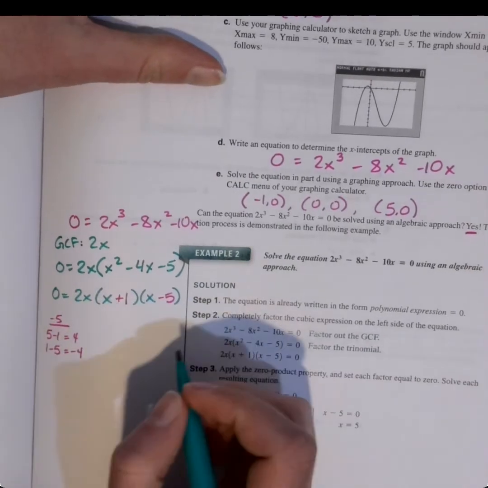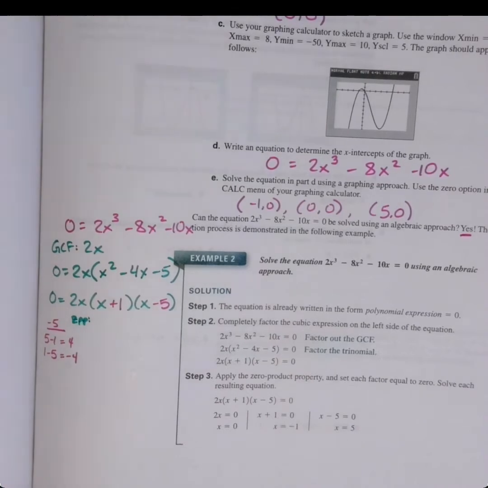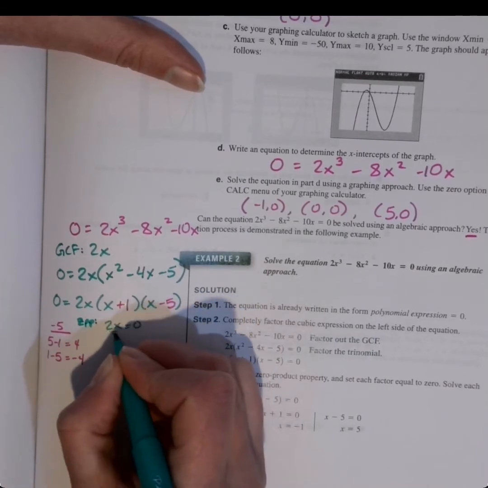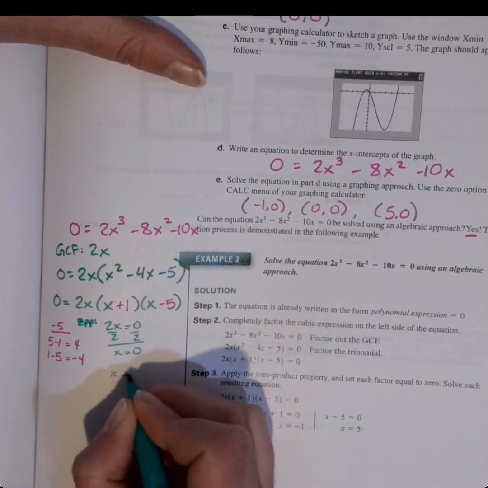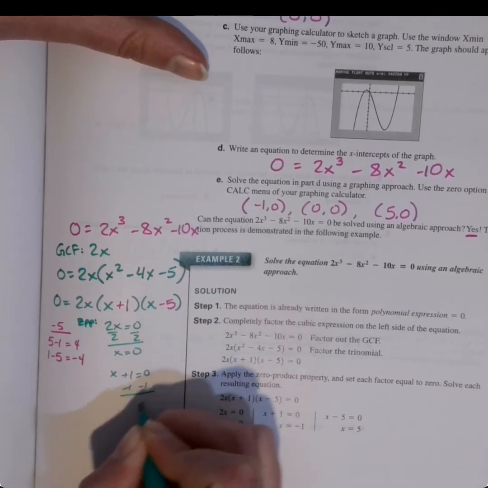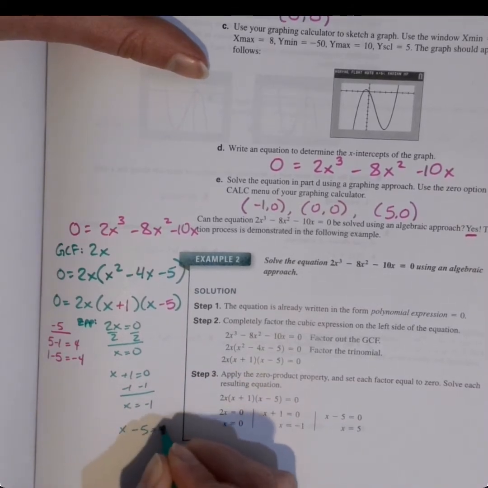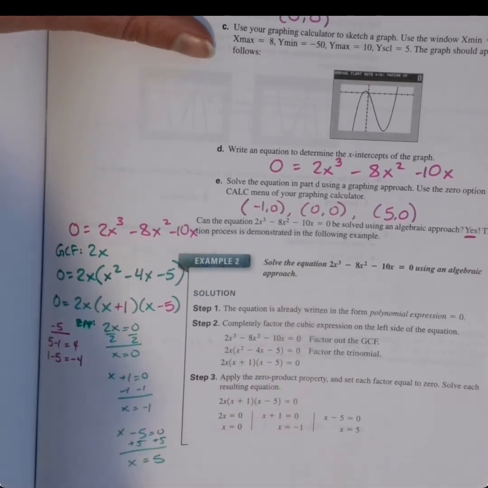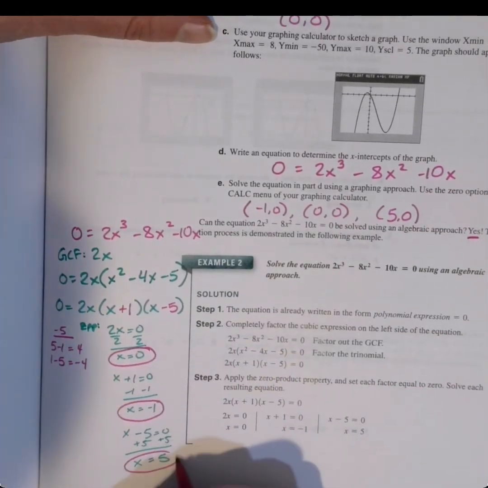Okay, so then using the zero product property, the ZPP, we will set each factor that has a variable equal to 0. So in the first one, we'll set 2x equals 0. So divide by 2, divide by 2. That gives us x equals 0. Then in the next one, x plus 1 equals 0. We'll subtract 1 from both sides. That gives us x equals -1. And in the last one, x minus 5 equals 0. We'll add 5 to both sides, and that gives us x equals 5. So our solutions are x equals 0, x equals -1, and x equals 5.